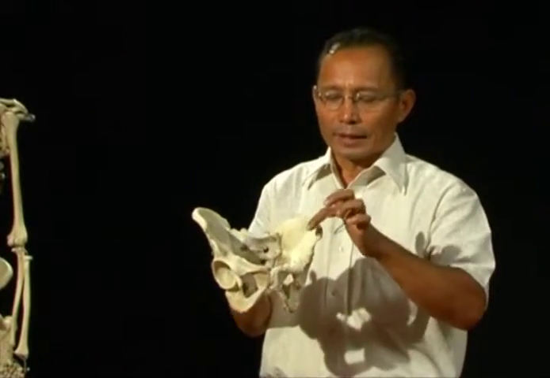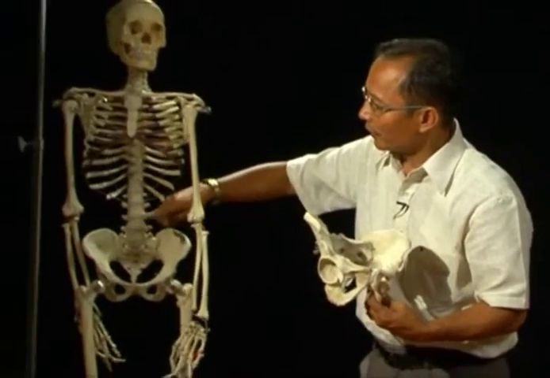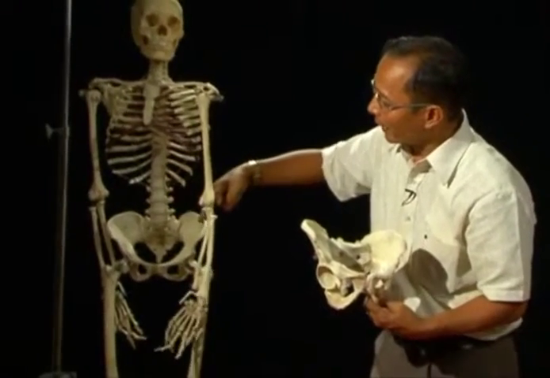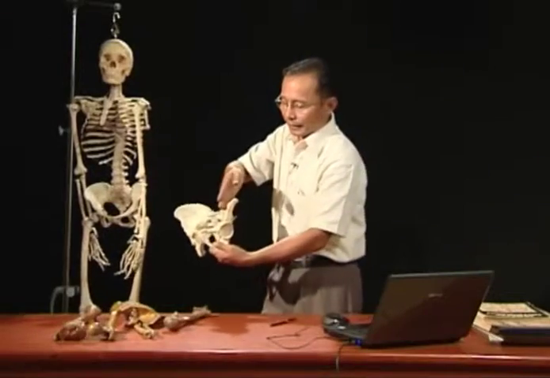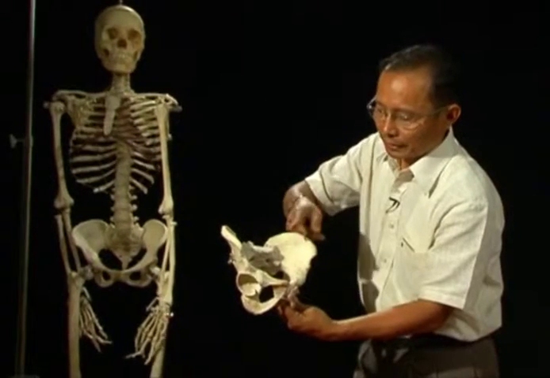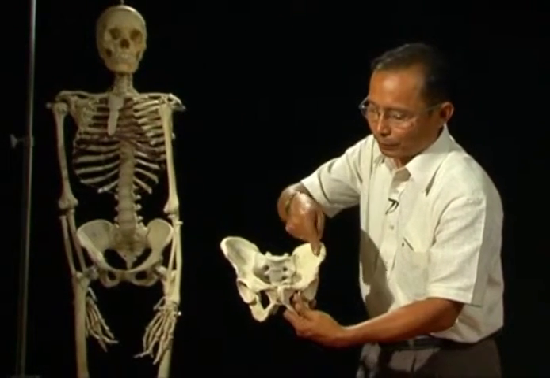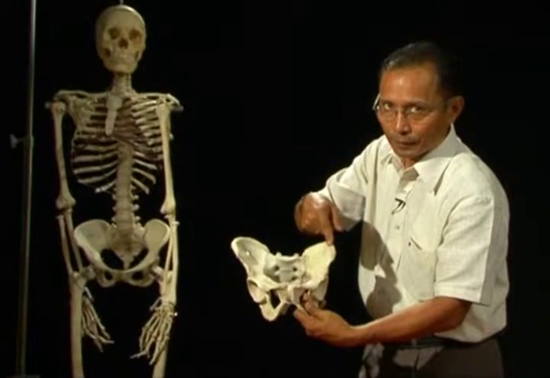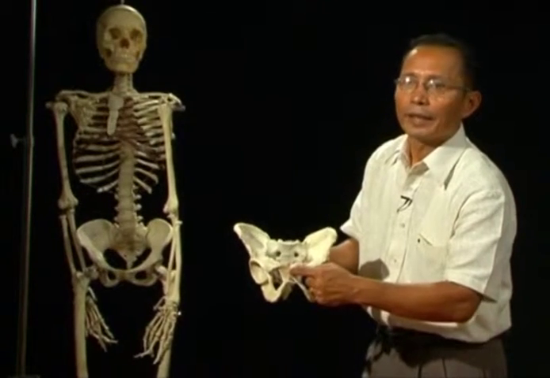The ilium bone should be anteromedial in position. See, this is facing anterior, forward, and at the same time the medial side. Not perfectly anterior like this, but anterior and at the same time a little bit medial. So it should be anteromedial, and the pubis should be anterior.